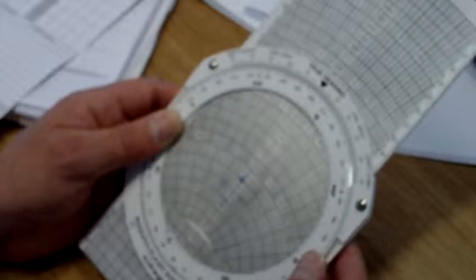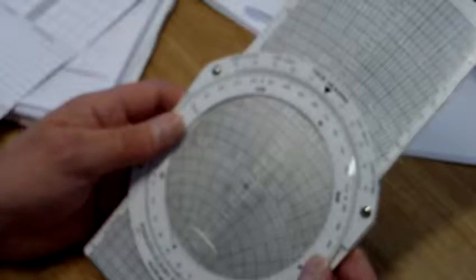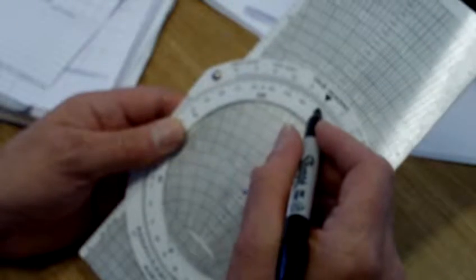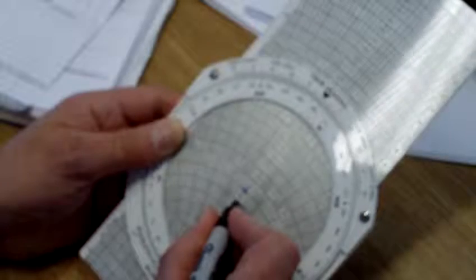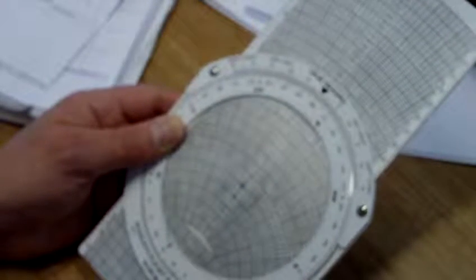Second thing I'm going to do is put the wind in. The wind is 260, 10 knots. There you go, on here, 260, 10 knots. So I put 260 at the top, mark down 10 knots, mark it with my pen, like so.